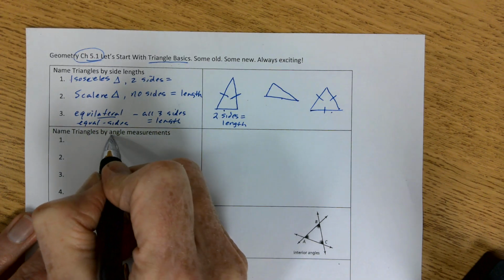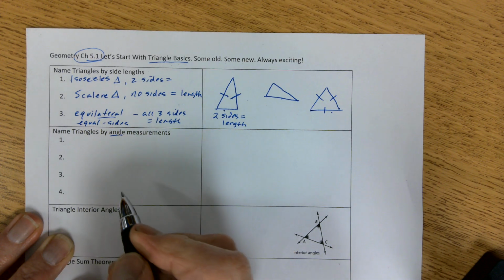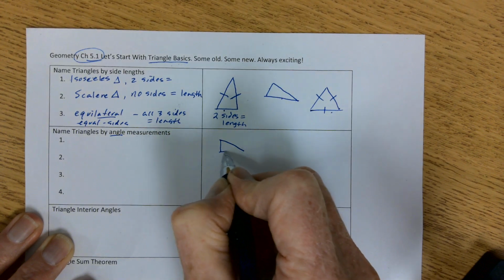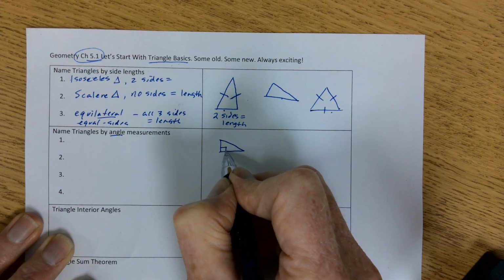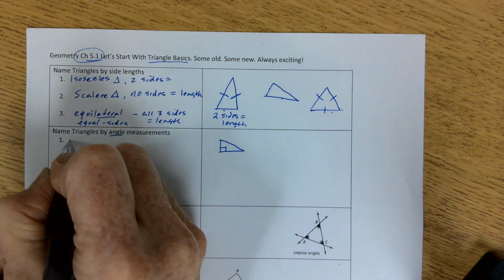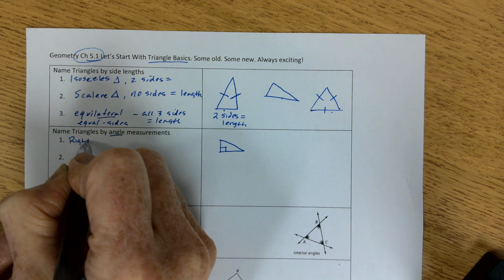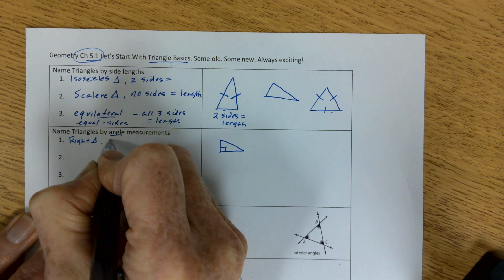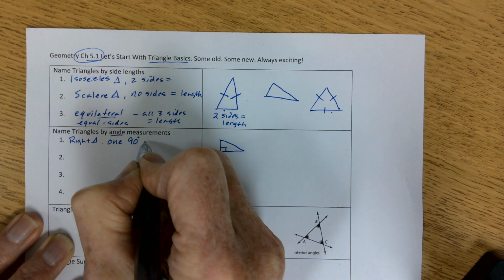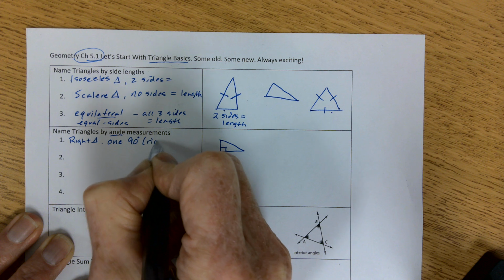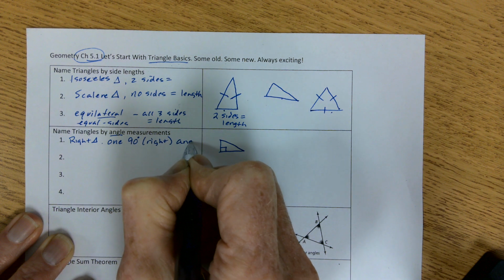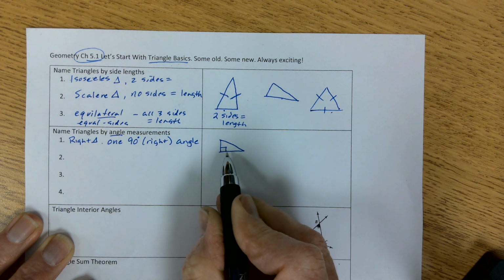Now we're going to talk about triangles by their angles. So if I have a right angle, it's called a right triangle. It has one 90-degree, which is right, 90-degree angle. Okay, that's a right triangle.